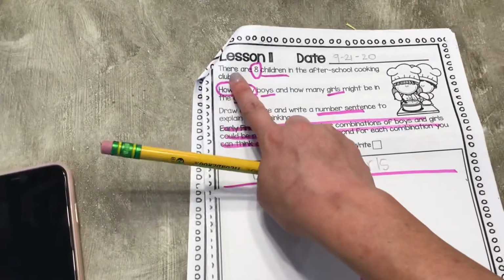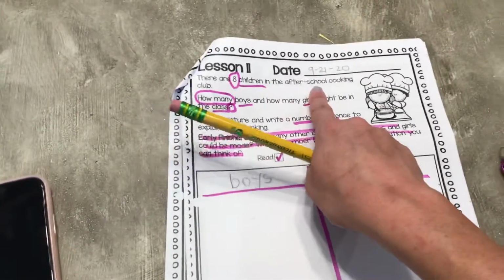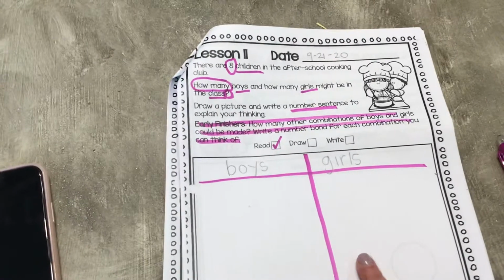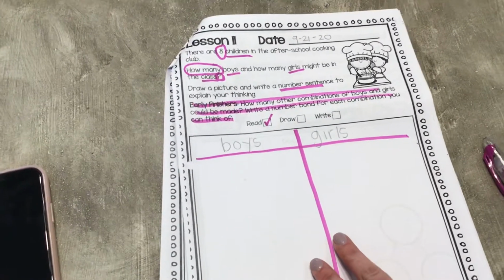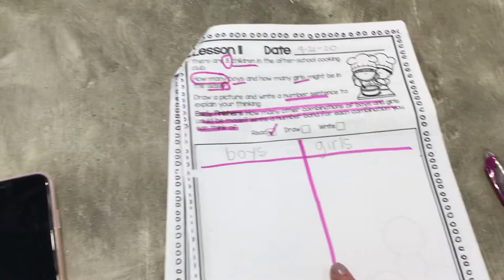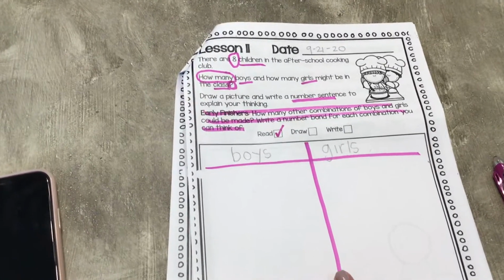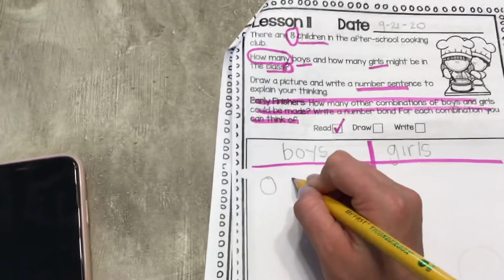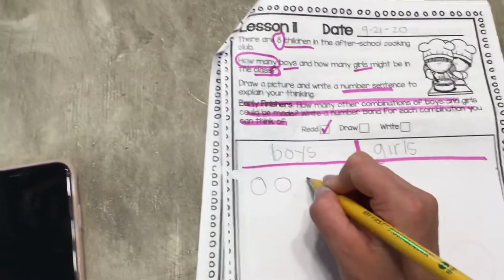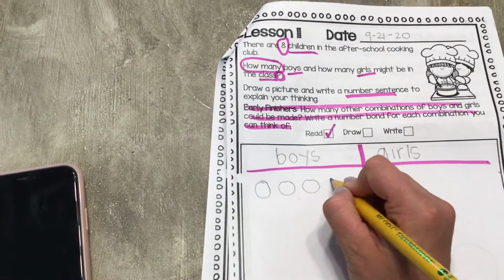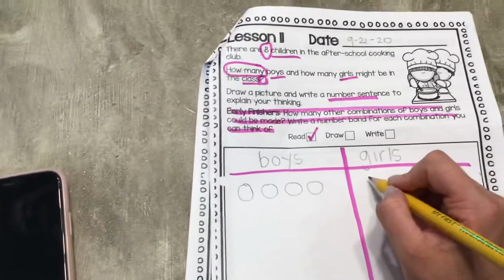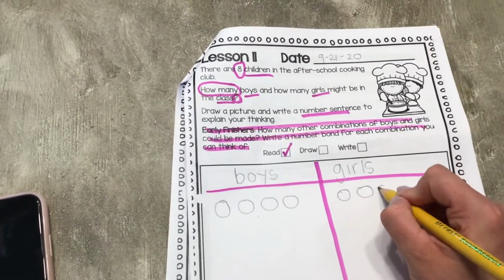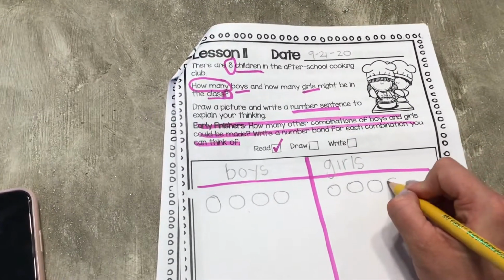Now, it says there are 8 children in the after-school cooking program. Okay, there are 8 children. Okay, well, we want to split 8 up. So what we're going to do is we're going to start drawing. We're going to go 1, 2, 3, 4. Then we're going to keep going. 5, 6, 7, 8.